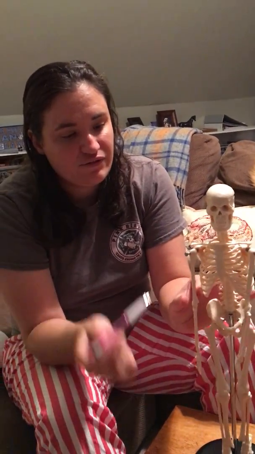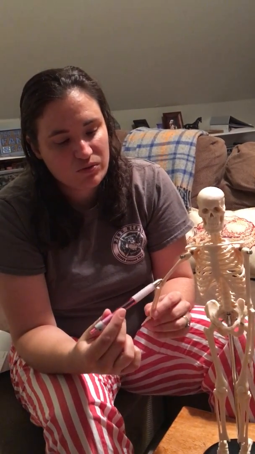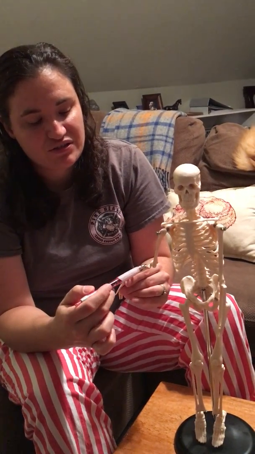You have 12 pairs of ribs, so you have 12 on either side. You have your humerus here, your ulna, which is what attaches to your humerus to form your elbow. Your radius is here on top.